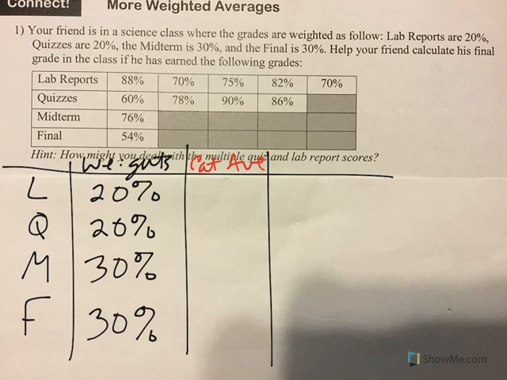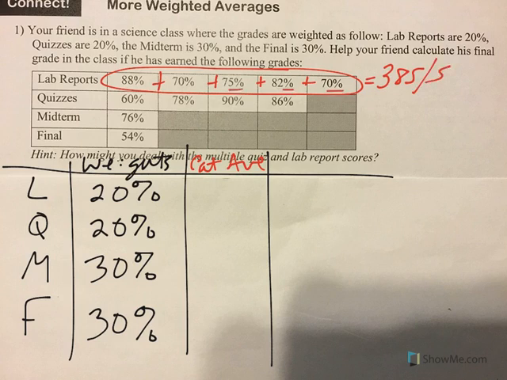So for each one of these, labs, quizzes, midterm, and final, we need 1 score. Well, you can see that the labs, there are 5 of them. So we're going to find the average of those. So I'm going to add these 5 values together. When I add those 5 together, I get 385. When I divide that by 5, because there are 5 values, I get a category average of 77. So my lab average is 77.